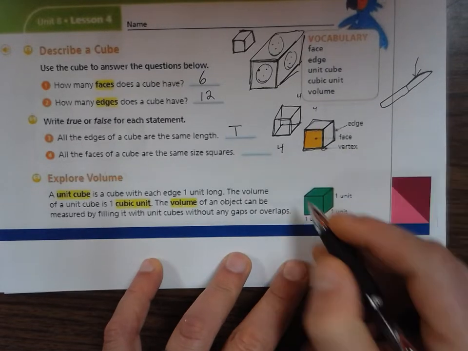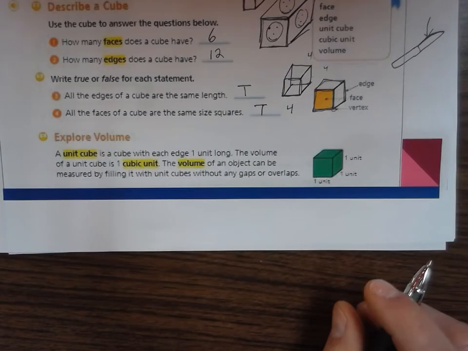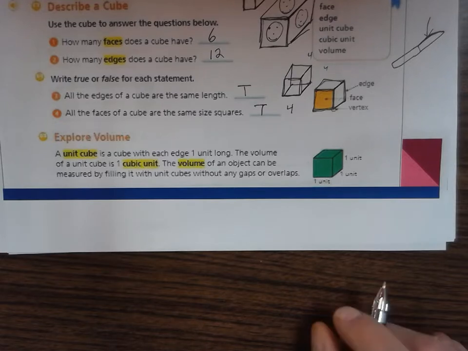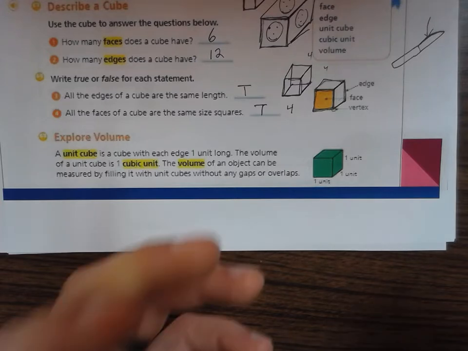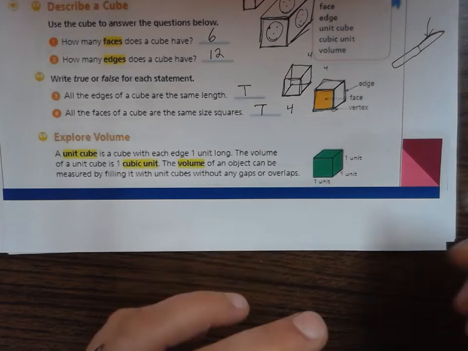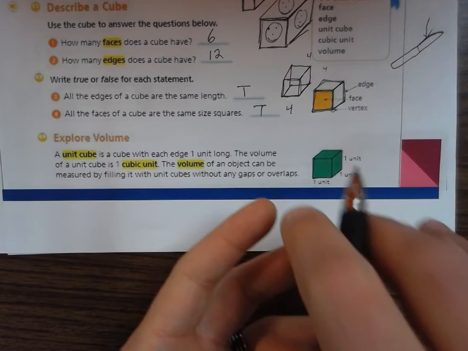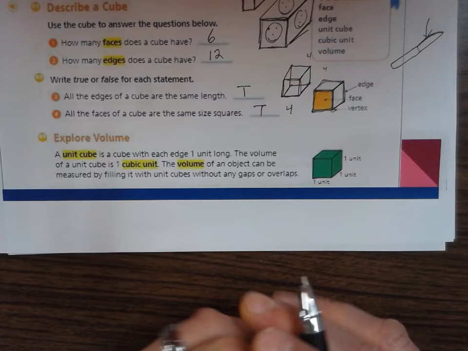How about the bottom? A unit cube is a cube with each edge 1 unit long. The volume of a cube is 1 cubic unit. The volume of an object can be measured by filling it up with unit cubes without any gaps or overlaps. That's all they're saying. If you made a giant box, how many cubes could you put in there? You're trying to actually put 3-dimensional cubes inside of a box. That's what volume is. You're trying to fill up that box perfectly without any gaps or space in there. So you're filling it up with actual items.